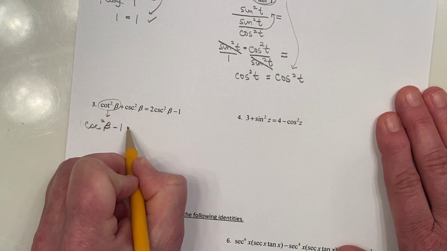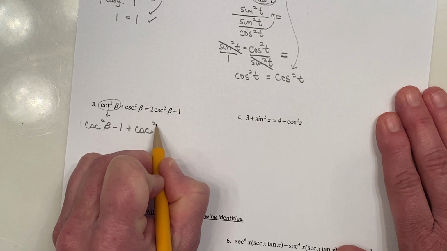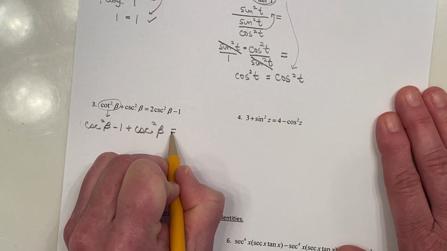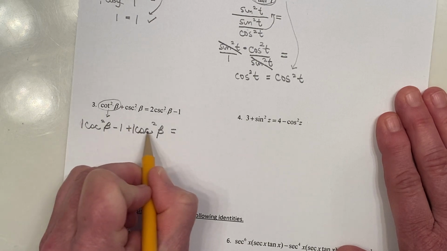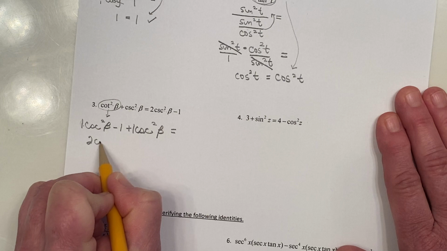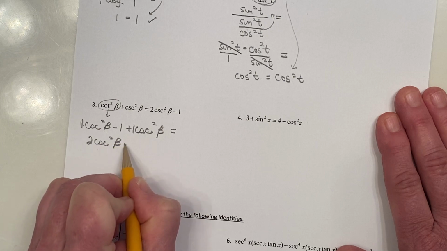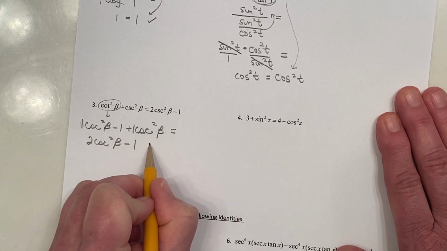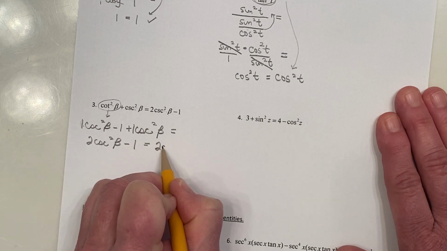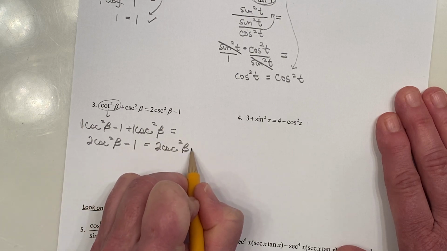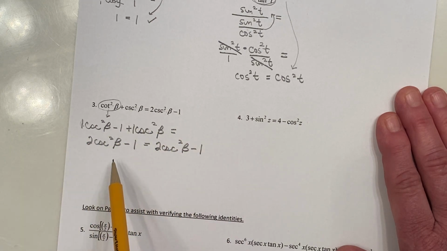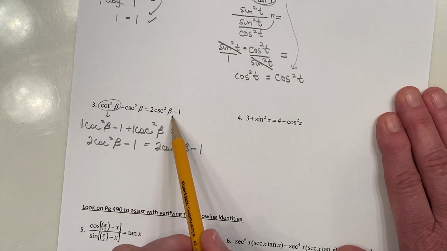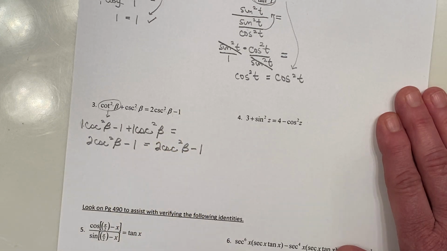Go back to the left-hand side of the equation and bring down the rest of the problem, cosecant squared beta. Just put in equals. Now look at what we have. What else can we do here? Well, I can collect like terms. These are like terms, and there's 2 of them. And lo and behold, we end up with exactly what's on the right-hand side of the equation. So your work is going to be the actual steps in getting down, on this side of the equation, to what you're looking for on this side of the equation. Or vice versa. You can work from right to left. It doesn't matter.